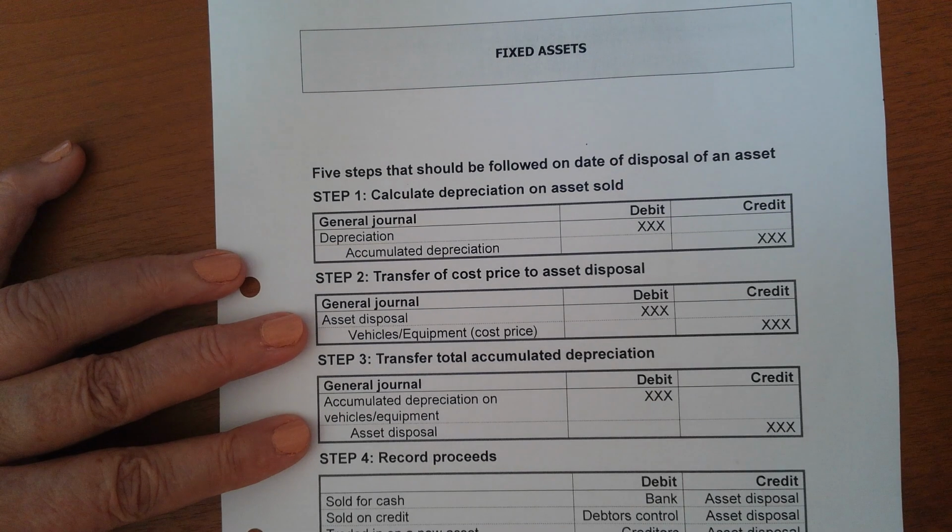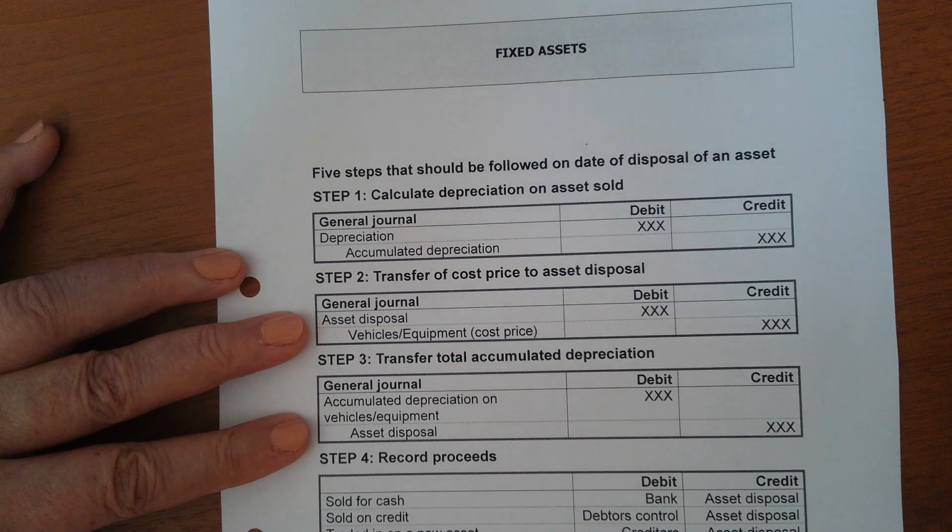Okay, so the first step that you have to do is calculate depreciation for the current year on the asset that we are selling or disposing of in another manner. So we normally do depreciation only at the end of the year. If I use this asset for a few months in the current year, it means that I will have to write off depreciation for these few months so that I can get my books up to date until the date that you sell this asset.